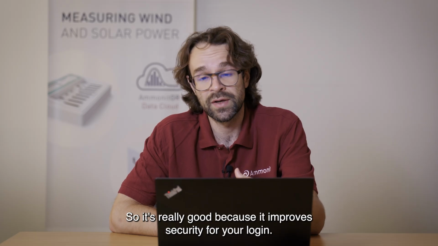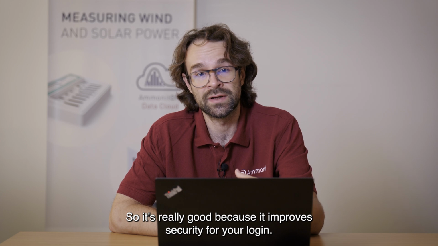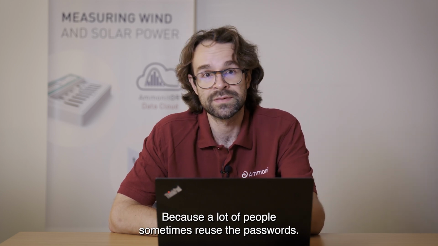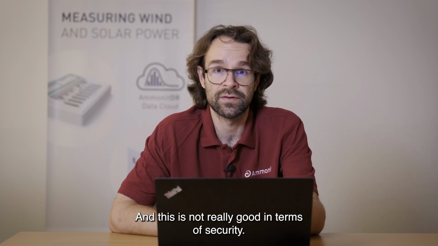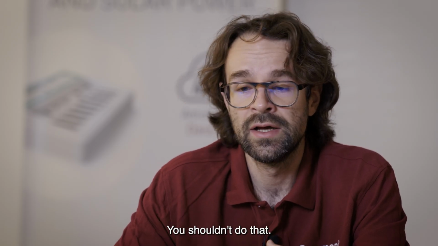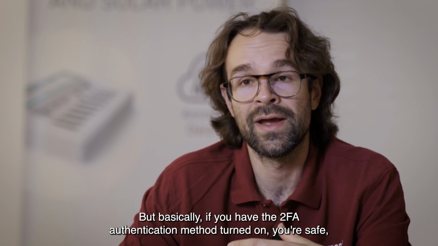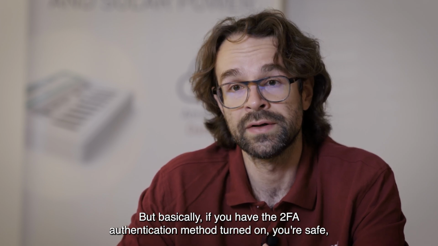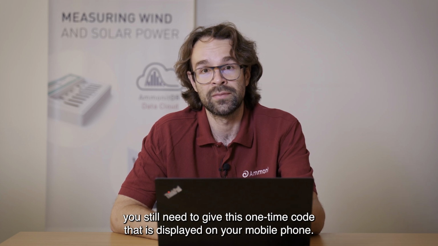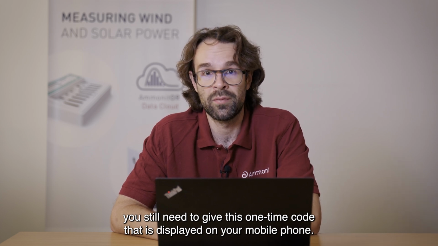So it's really good because it improves the security for your login, because you know a lot of people sometimes reuse the passwords and so on. That is not really good in terms of security. You shouldn't do that. But basically, if you have the 2FA authentication method turned on, you are safe. You still need to give this one-time code that is displayed on your mobile phone.